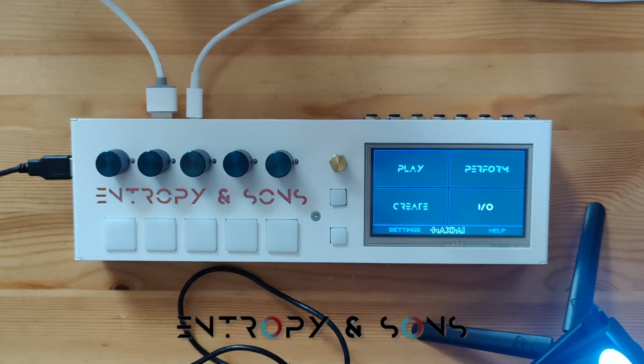Hello. In this video we will discuss peripheral input, such as video, CV, and MIDI, as well as briefly introduce the mapping editor. We will start with video input.